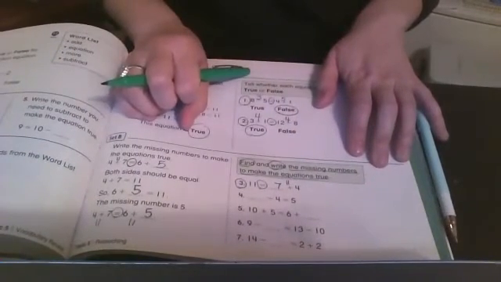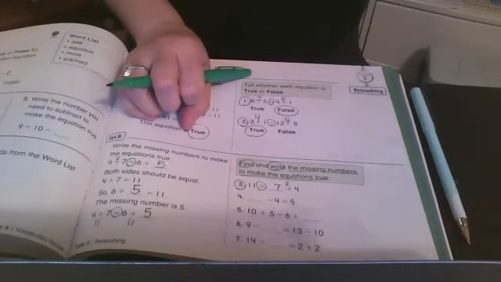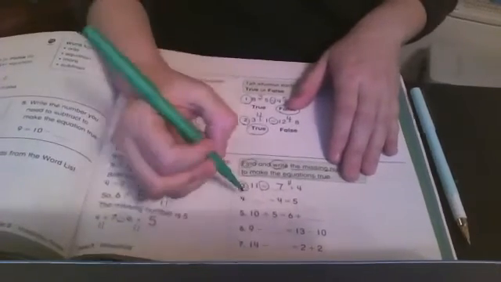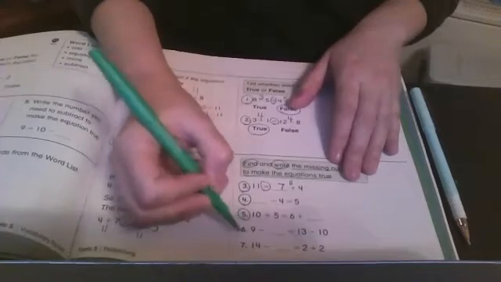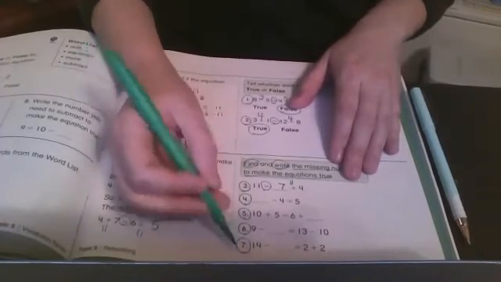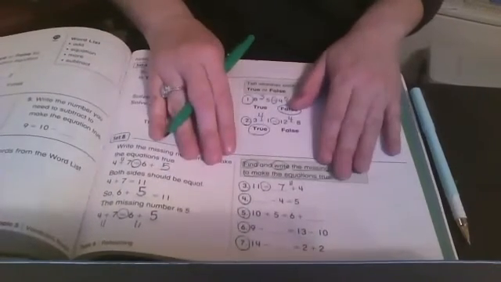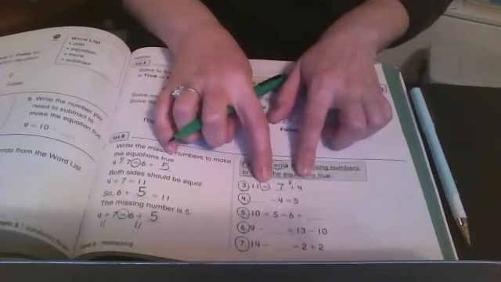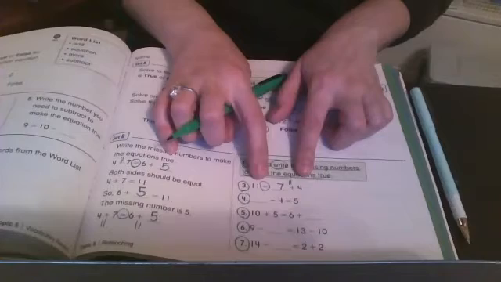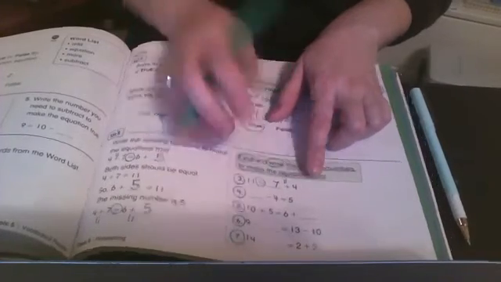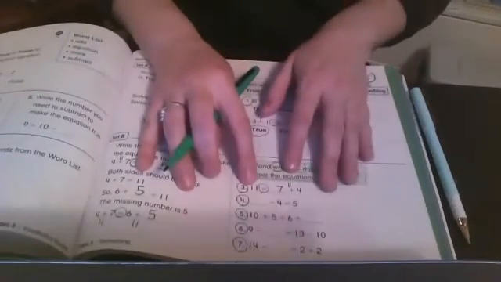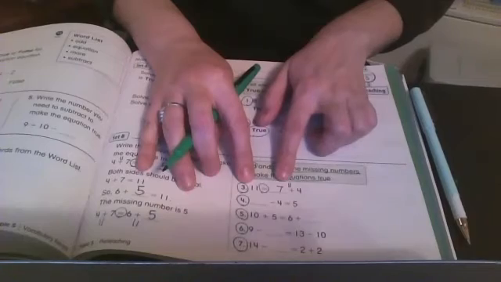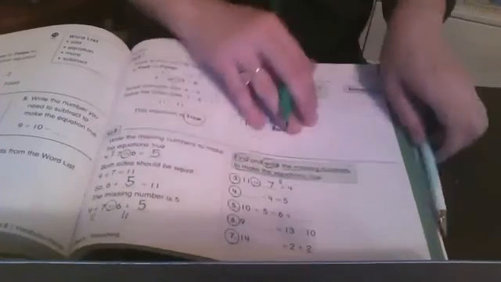Okay, so I am going to ask you to complete numbers 4, 5, 6, and 7 on your own, okay? And if you get stuck, just go back to number 3 to remember the steps. We identify the equal sign. We figure out the information that we need. Both sides need to equal. And then we fill in the missing number to make that true. Okay? All right. We're going to move ahead then to set C.